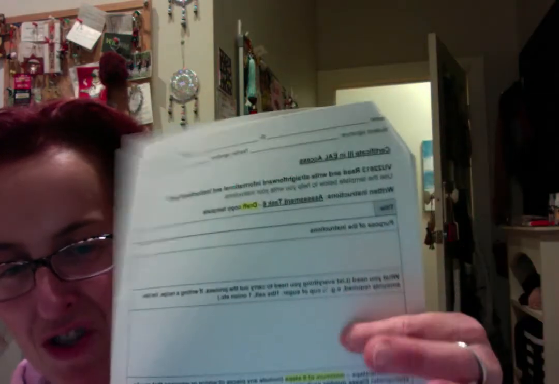The next section is what you need, okay? So you just need to say, what do you need? So if you're going to wash your car, you might need a bucket, a hose, a sponge, some washing detergent or car wash. If you are going to bake a cake, you need to list the ingredients. So you might say 1 cup of plain flour, 2 cups of self-raising flour, half a cup of sugar, 200 grams of butter, 1 egg.